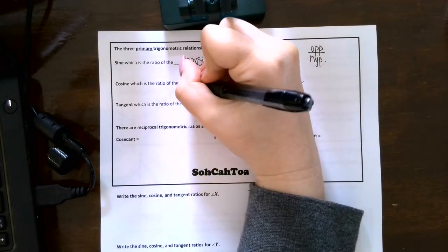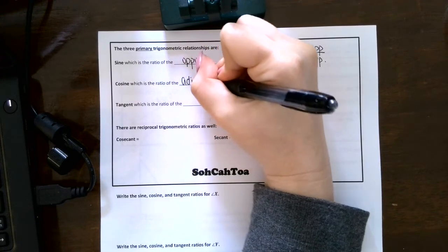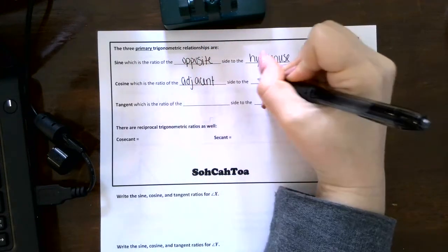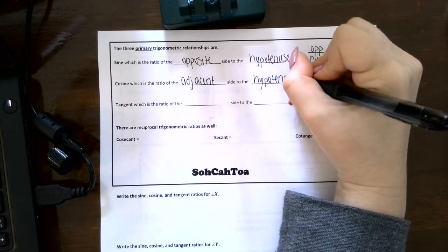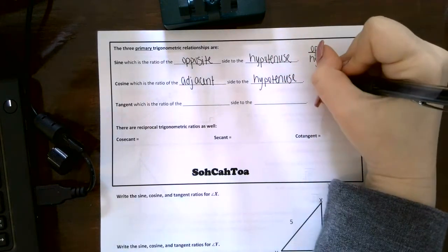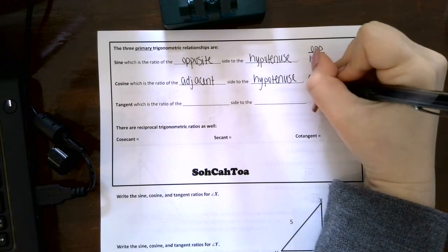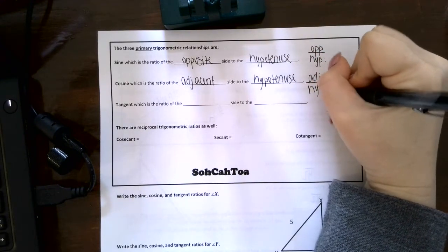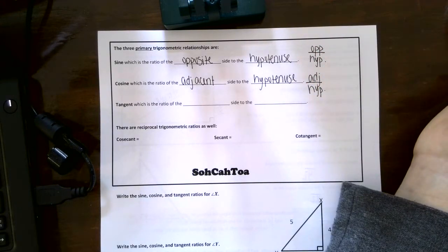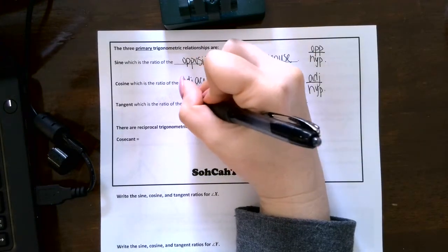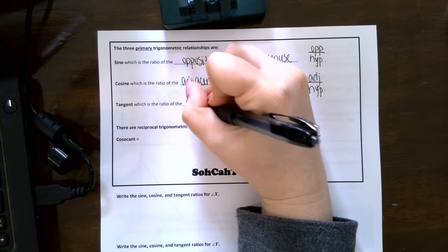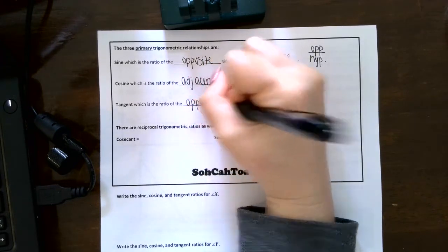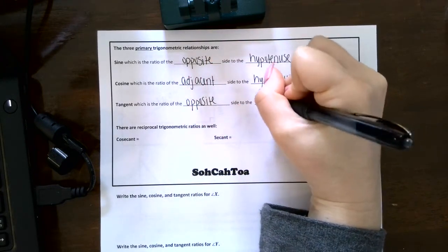Okay, cosine is going to be adjacent, and then hypotenuse will be the denominator. So that's going to be adjacent over hypotenuse. Okay, tangent is going to be the opposite side over the adjacent side.